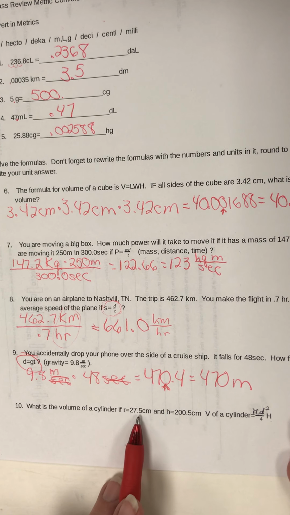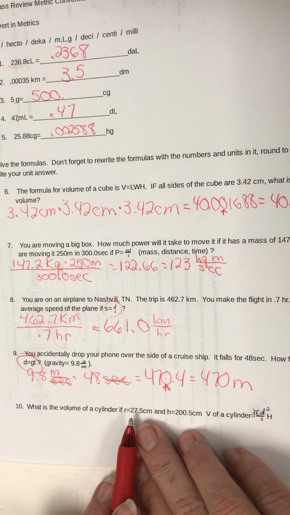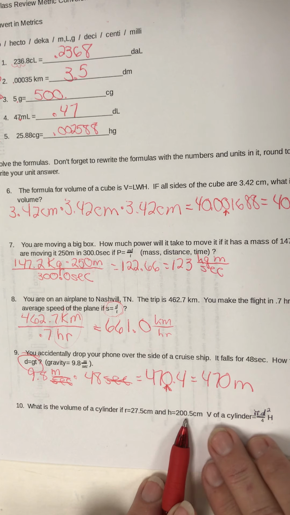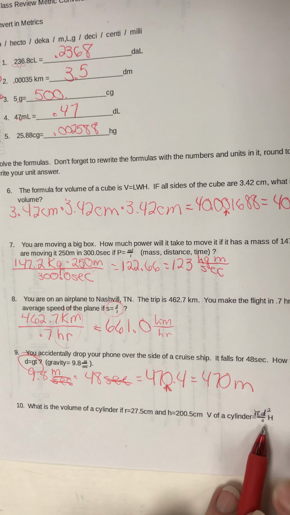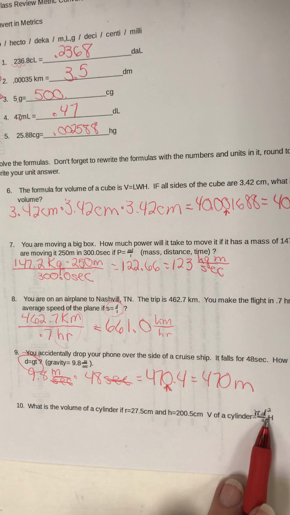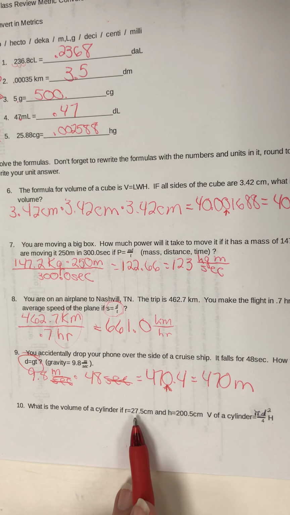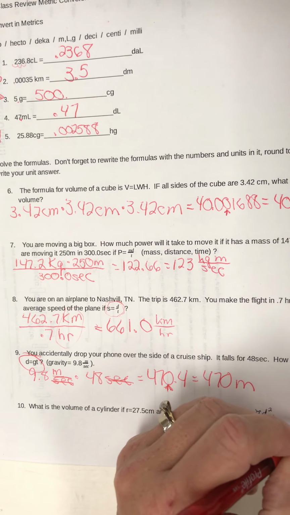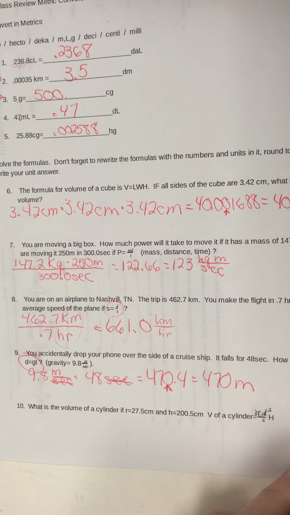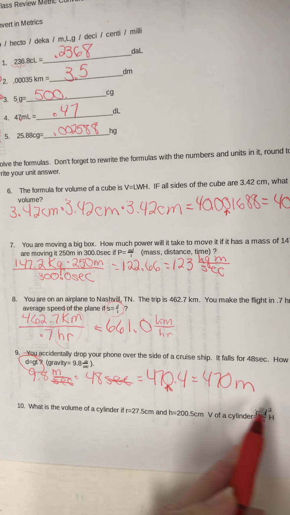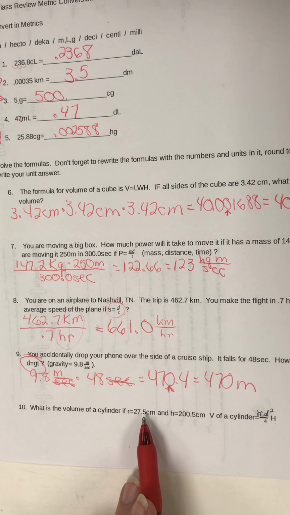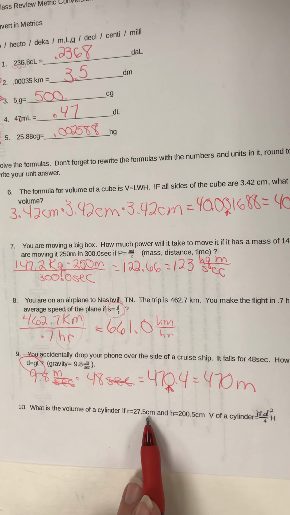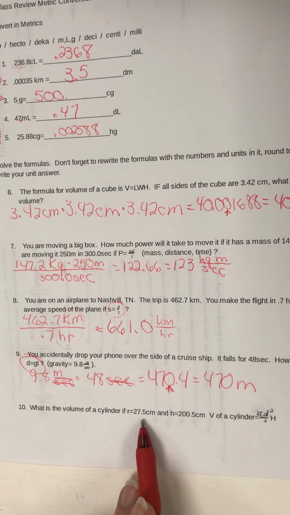What is the volume of a cylinder? Here's your radius. There's your height. The formula is pi times diameter squared divided by 4 times height. Now, the problem is it gives you radius, but it wants diameter. Well, on a circle, the diameter is all the way across, and the radius is from the center across. So all you really need to do is multiply your radius times 2. The 2, by the way, is not a measurement, so it's not going to mess with our decimal places.